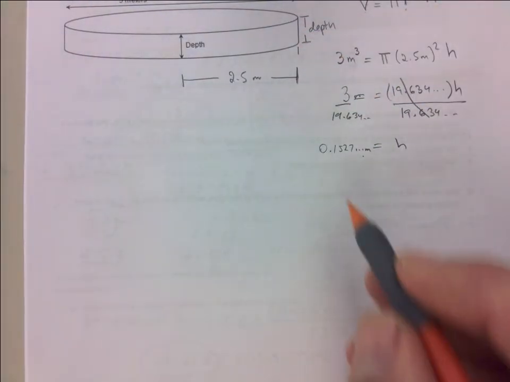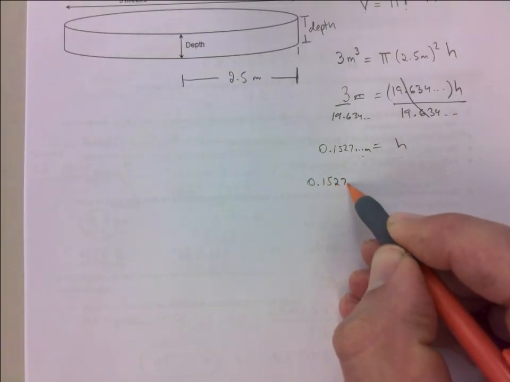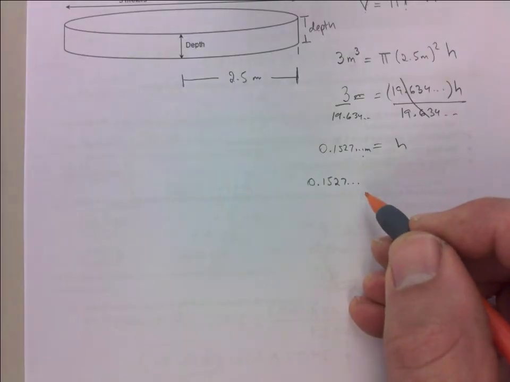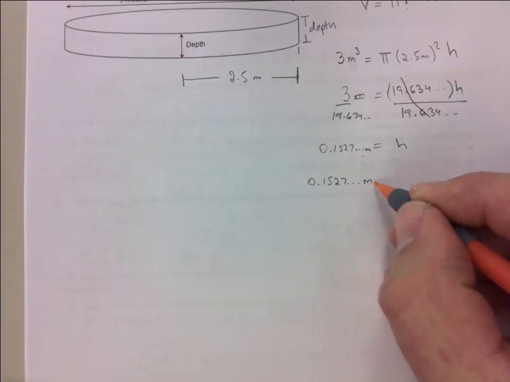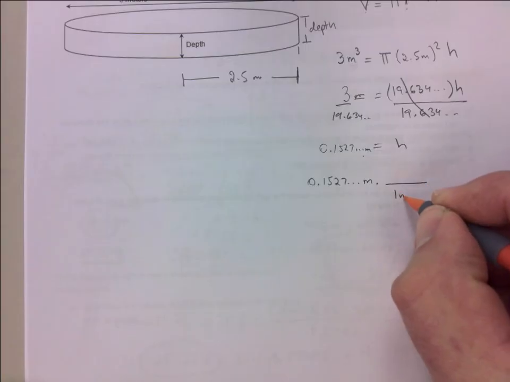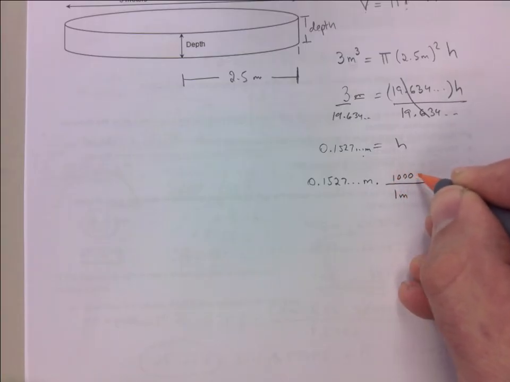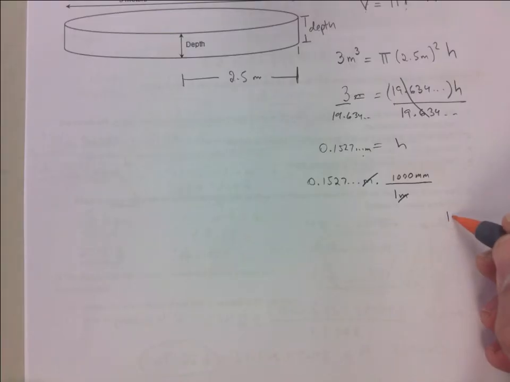Okay, so we just convert that. 0.1527. Don't be scared to use all decimals. That's something that students sometimes are scared of. We know that 1 meter has 1,000 millimeters. If you want to add this to your study sheet right now, you just go 1 meter has 1,000 millimeters.